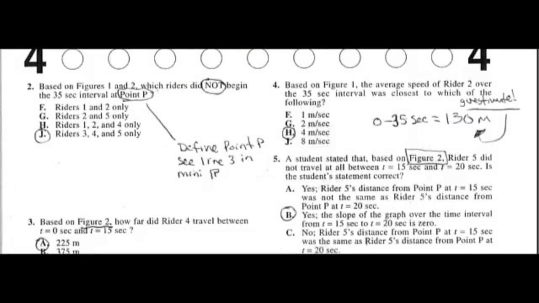Test 69A, Science, Practice Problem number 2. Number 2 says, based on figure 1 and 2, which riders did not begin the 35-second interval at point P? Let's go ahead and take a look at how to answer this particular problem.